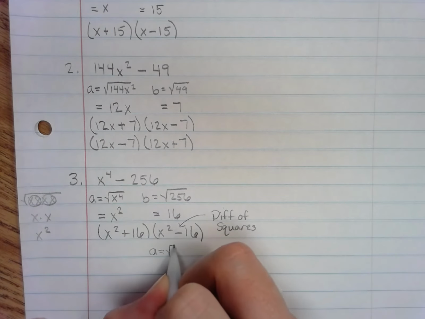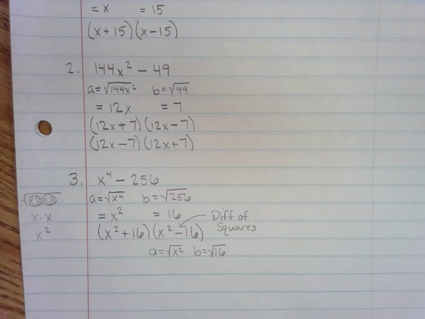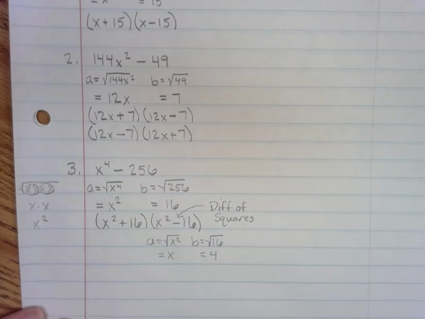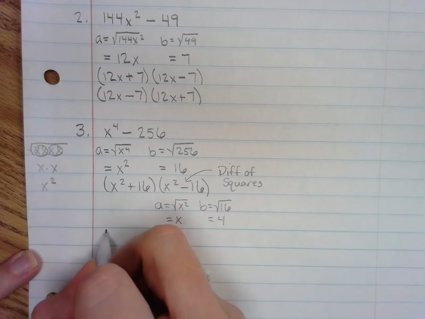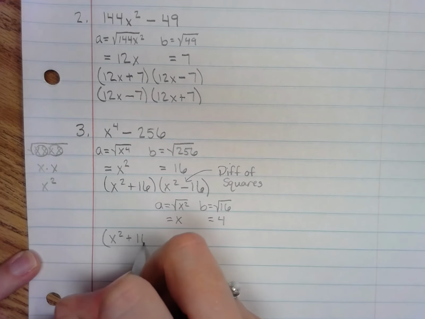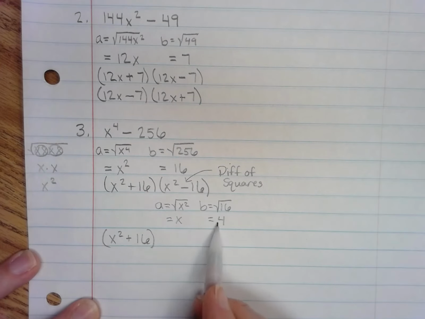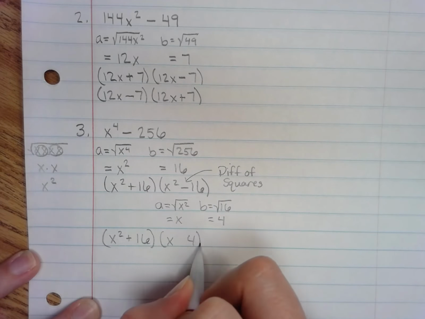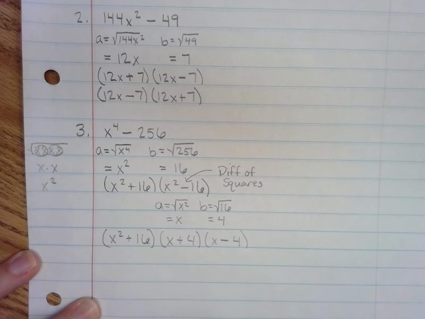So a is going to be the square root of x squared. B is going to be the square root of 16. The square root of x squared is x. The square root of 16 is 4. So the first parentheses has to be in your final answer. We have x squared plus 16. The second parentheses is the difference of squares, so it can factor with the x and the 4. So we have x and 4, x and 4, and put your plus and minus sign.